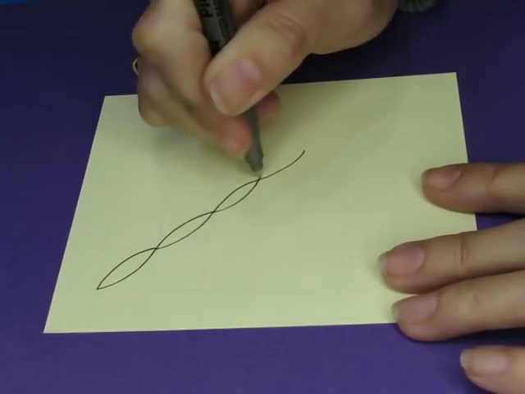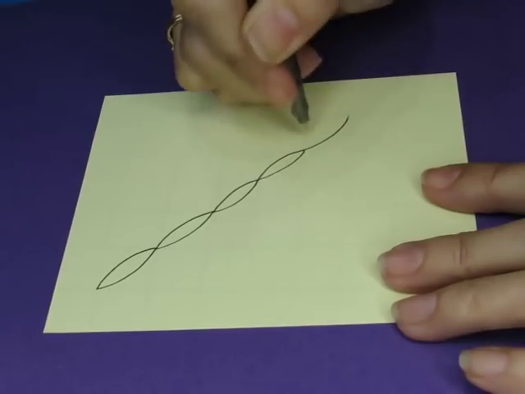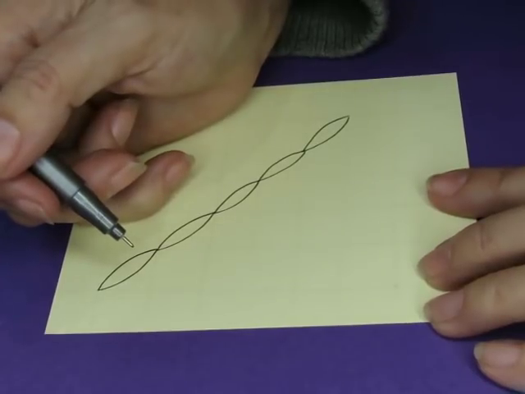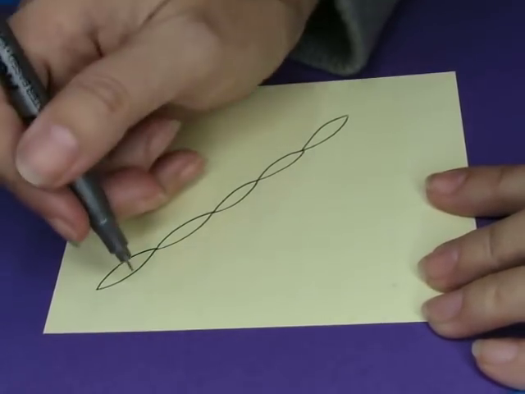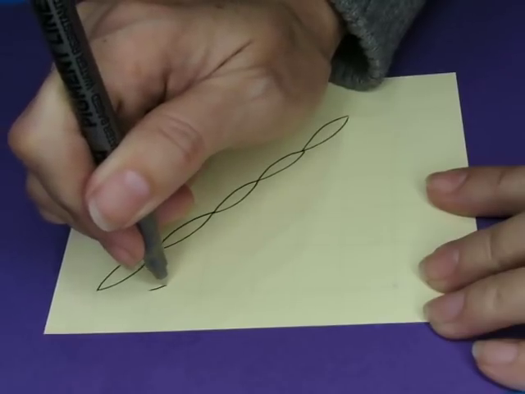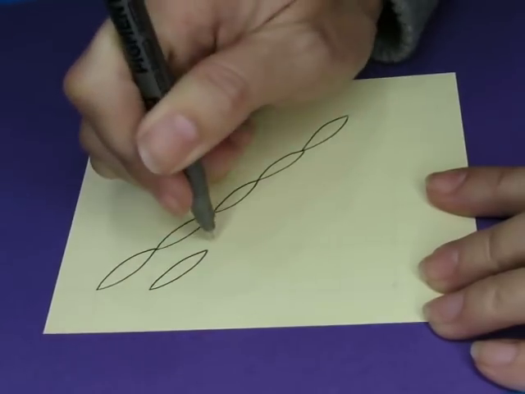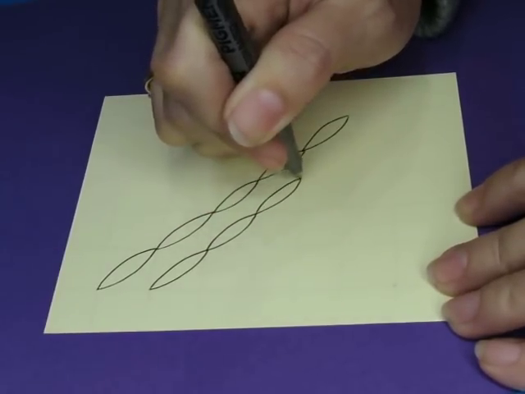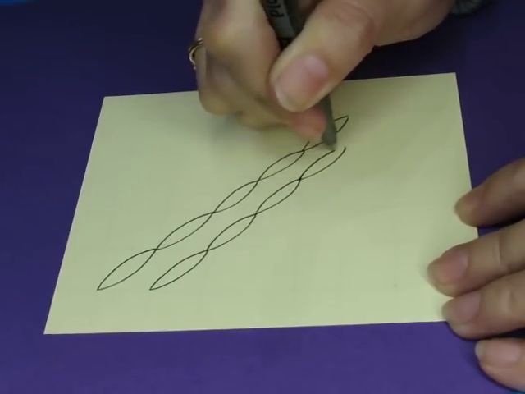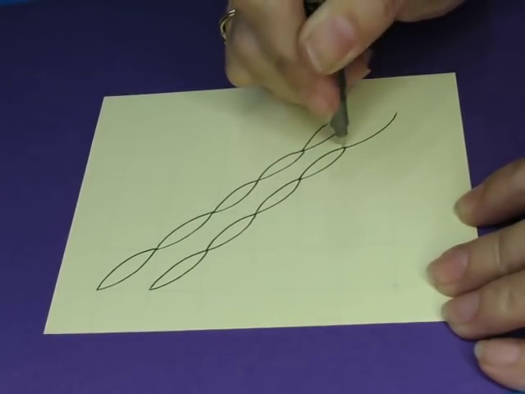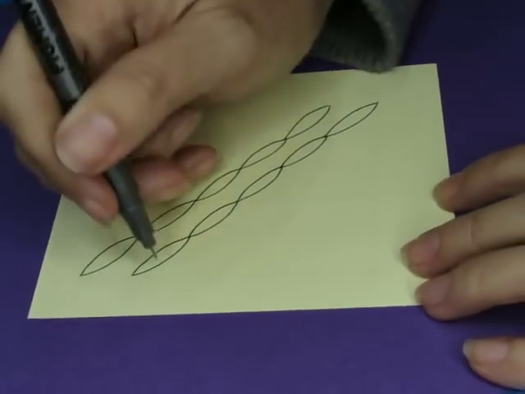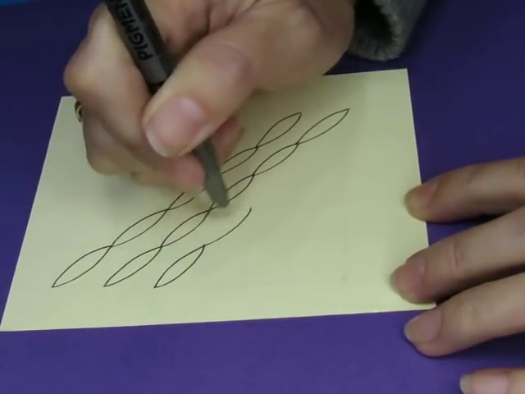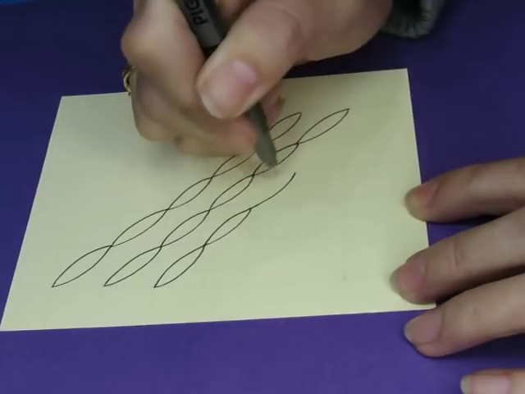And I'm just going to do it on the whole thing and see what happens. Like that. Okay, I'm just going to fill this sucker up with this diagonal rice shape.